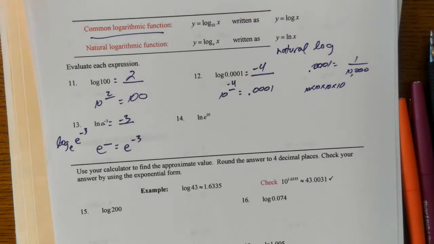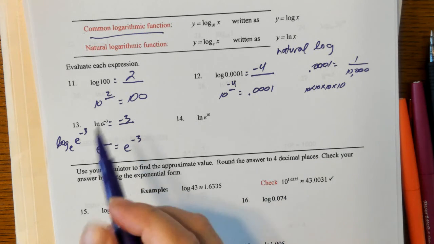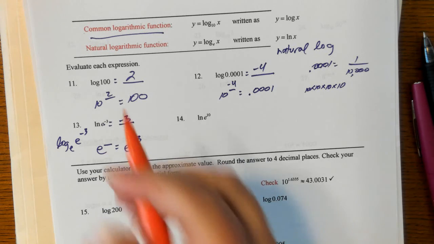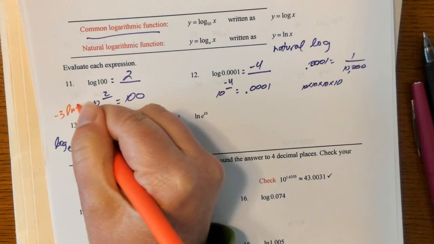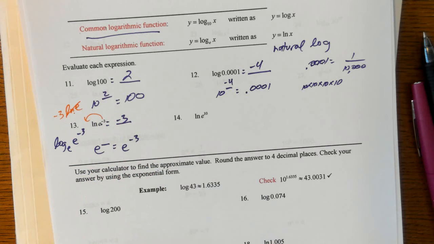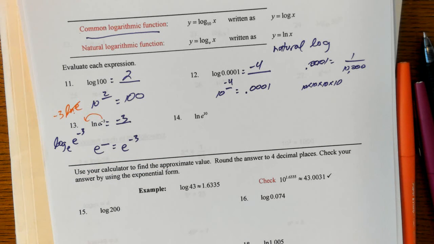Okay? Later, we're going to learn that if you have an exponent in your argument, that exponent can really just get pulled down in front. So you'd have negative 3 ln of e, and we're going to learn that anytime the base and the argument are the same, that cancels out and leaves 1. So that would be another reason that it's negative 3. But we'll get there. Okay?